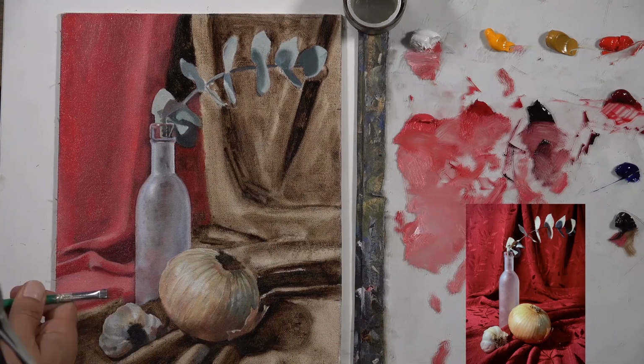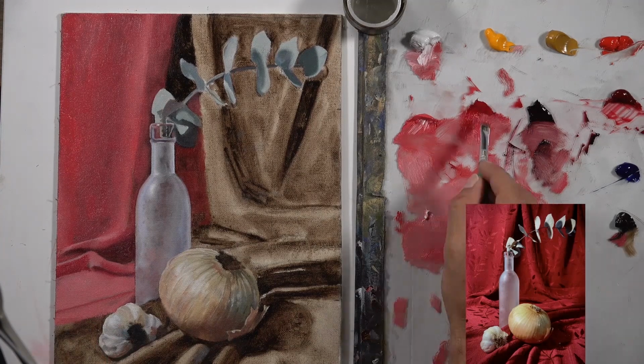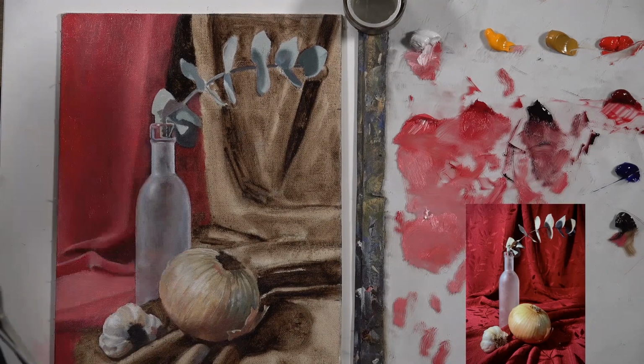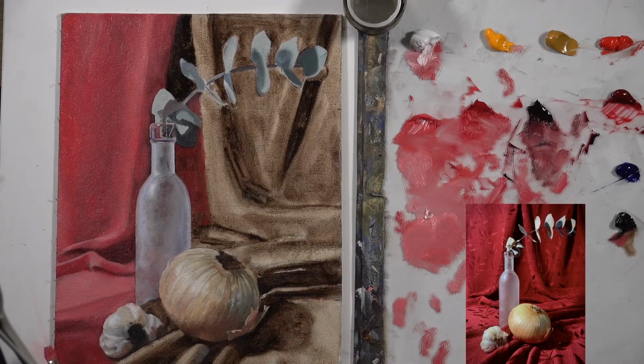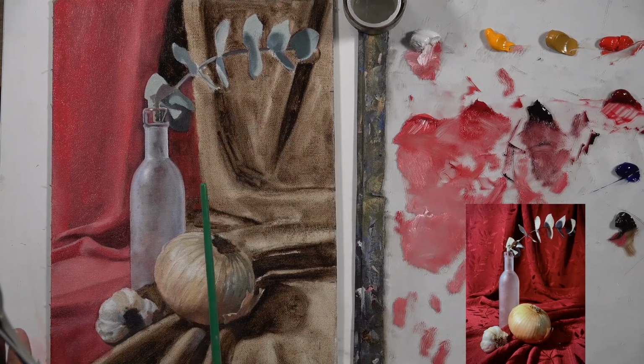Now, Ashley chose to leave out some of the details in the background, like the pattern, and this is purposeful because, of course, that pattern is rather busy, and the focus needed to be on the three elements here in the foreground, the three elements that the painting is about: the onion, the garlic, and the bottle, of course.